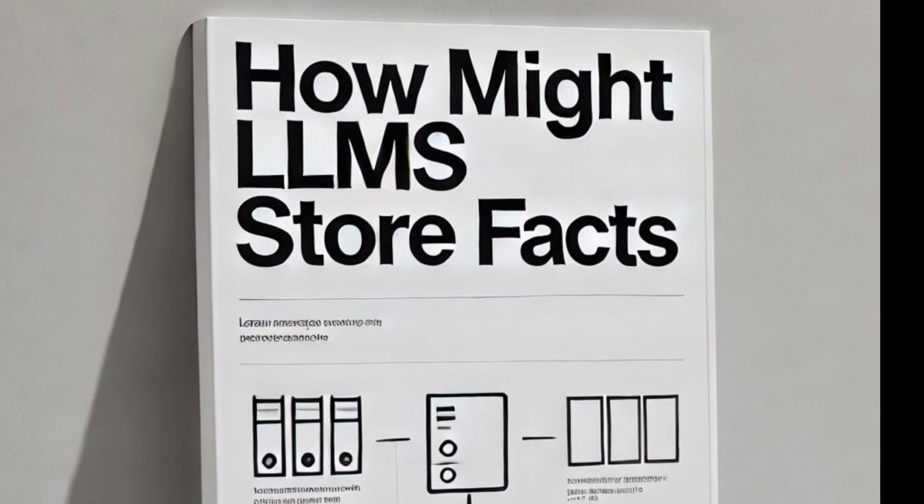I don't know about you, but my brain is still processing everything we just talked about, all this stuff about how LLMs might store facts. It really got me thinking, what does it even mean for an LLM to know something? It's not like they're learning and understanding things in the same way that we do, are they?